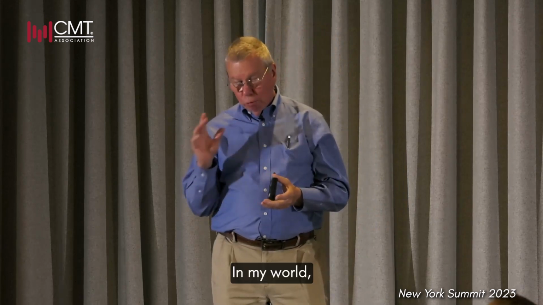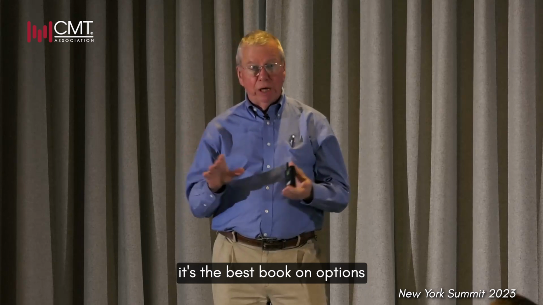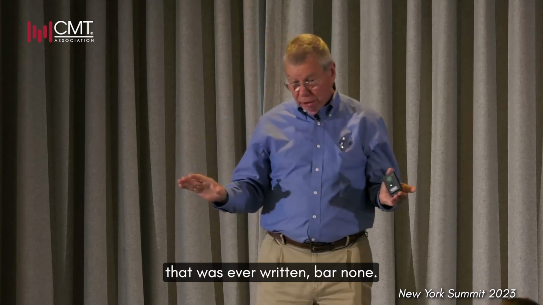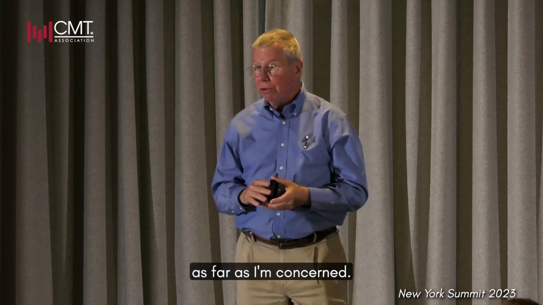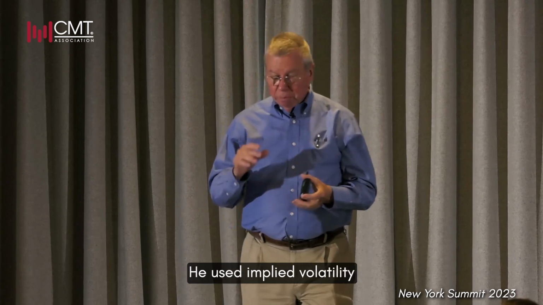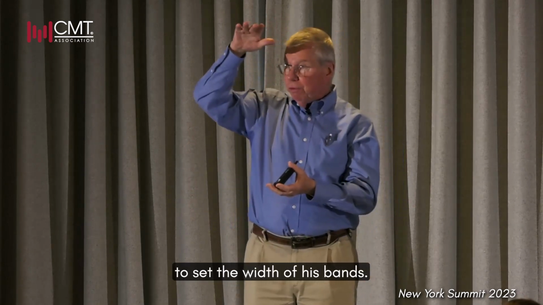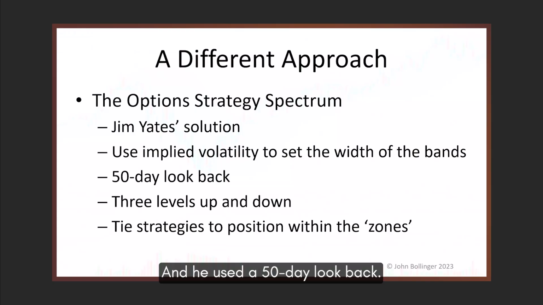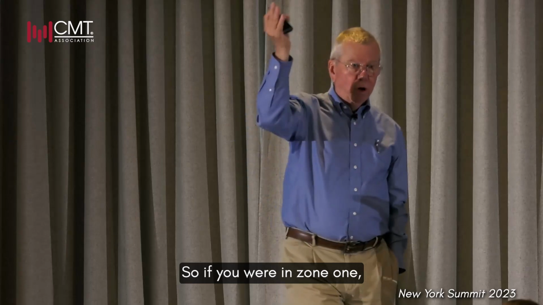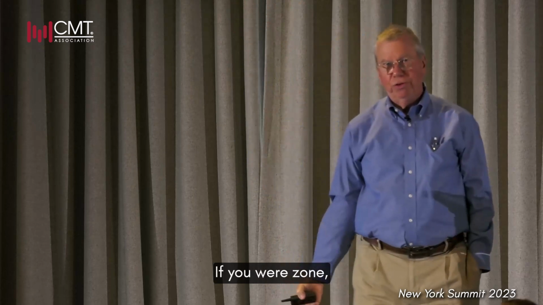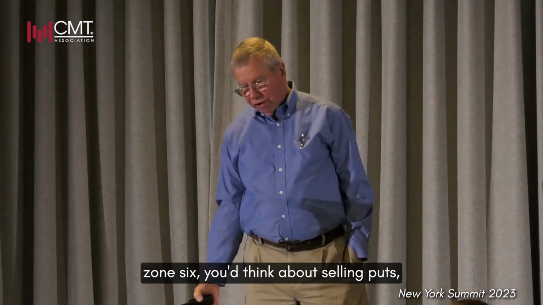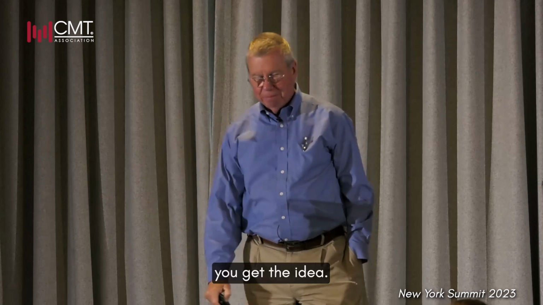In my world, it's the best book on options that was ever written, bar none. I mean, there's nothing even close as far as I'm concerned. He used implied volatility to set the width of his bands, and he used a 50-day look back. It was basic 3 levels up and down, and the strategies were tied to within the zone. So if you were in zone 1, you think about selling calls. If you were in zone 6, you'd think about selling puts. You get the idea.